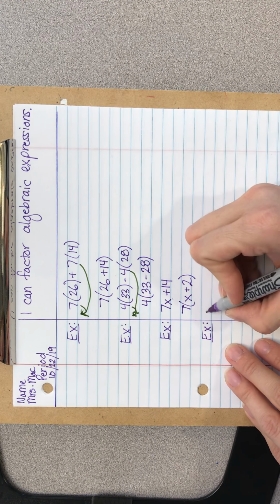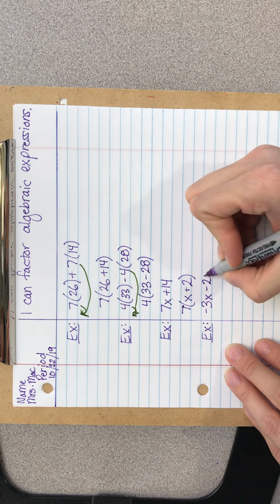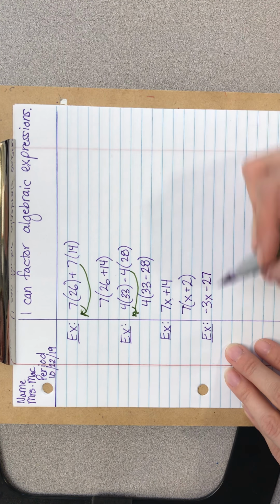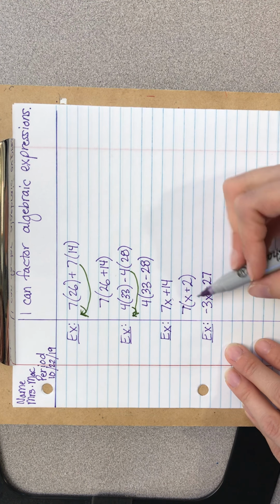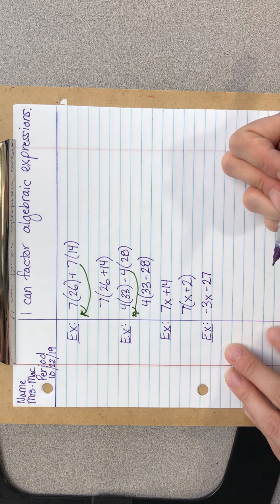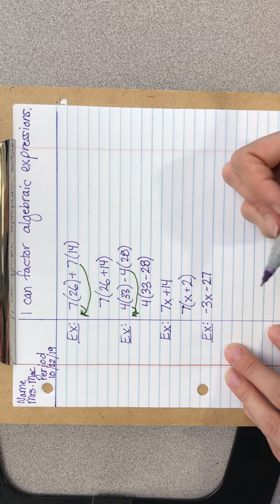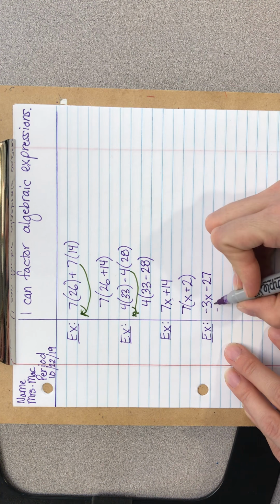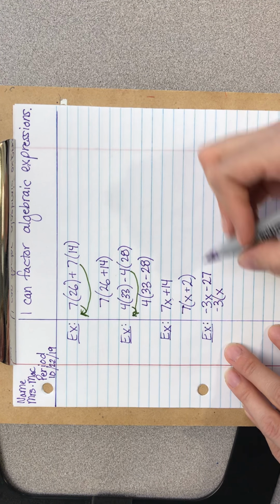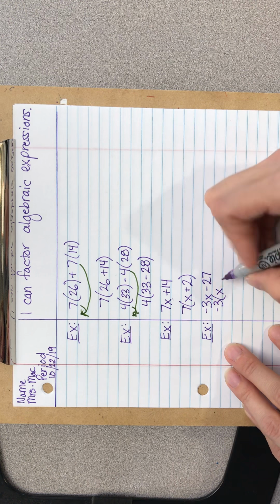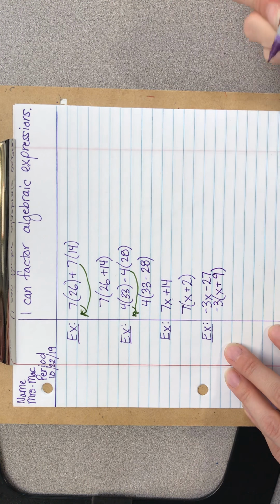So let's say we have negative 3x minus 27. Well, I can already tell that they're both divisible by 3, but even more, they're both negative. And so I think in this case, I would like to pull the whole thing out, negative 3. So this will be negative 3, and what I'm left with here is an x. And if I pull negative 3 out from here, I'm left with positive 9, okay?